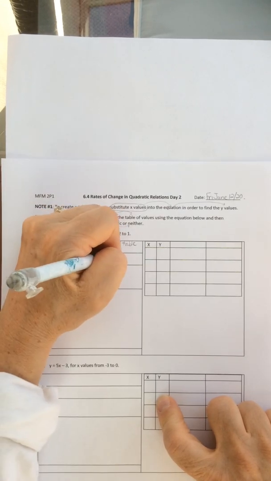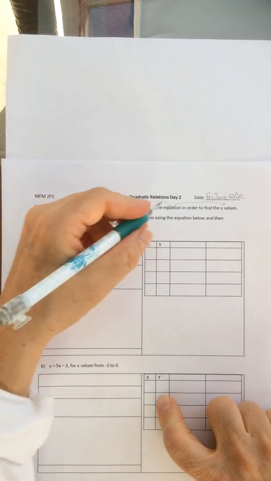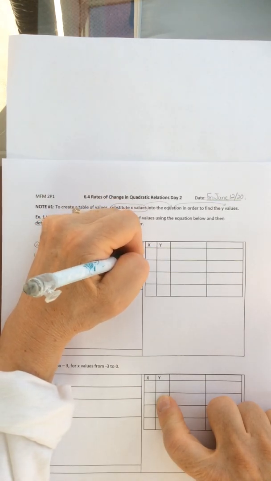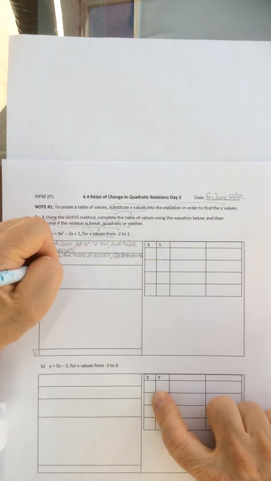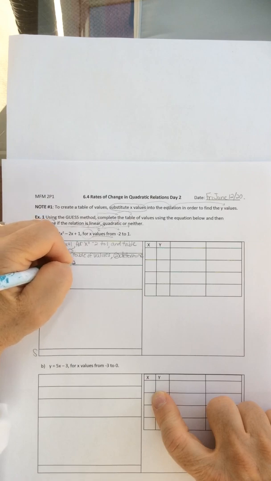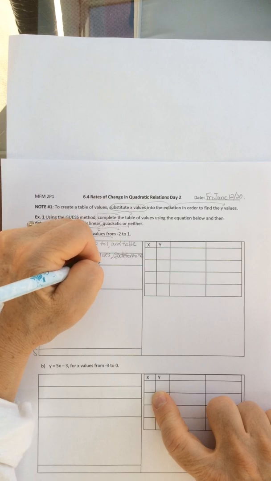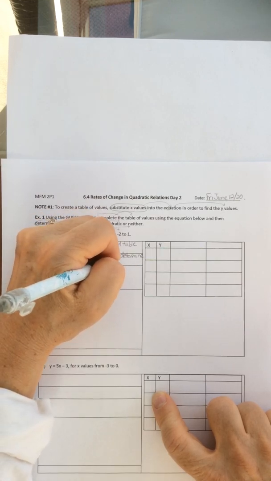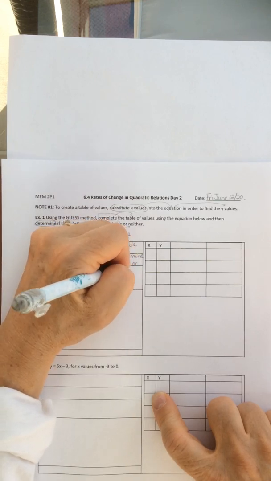And then the second part is to determine if the relation is linear, quadratic, or neither.